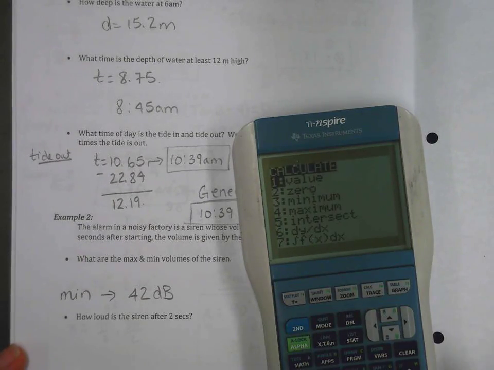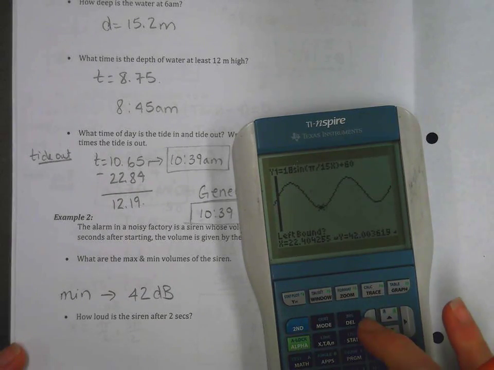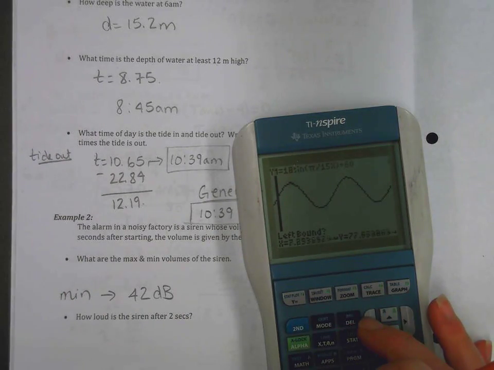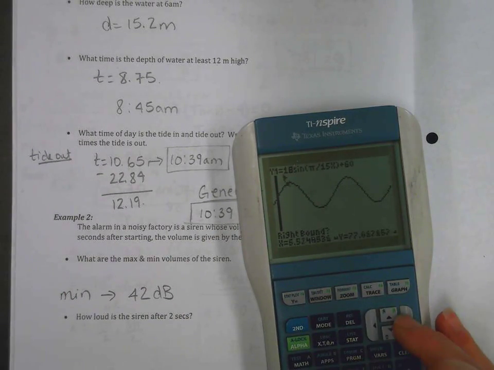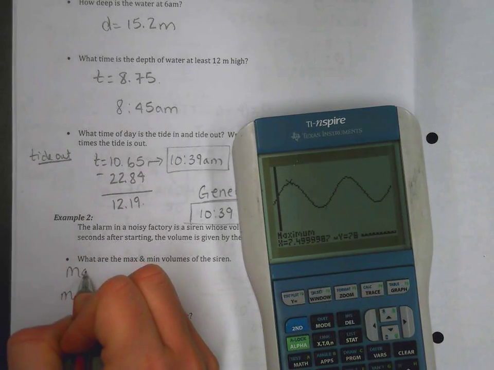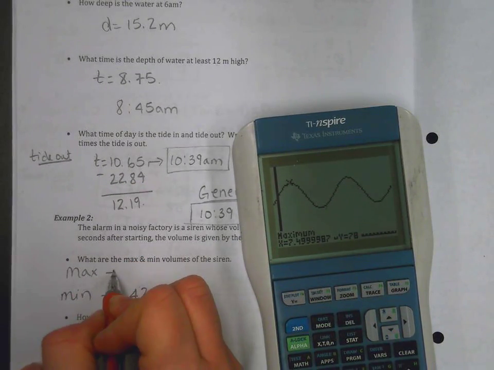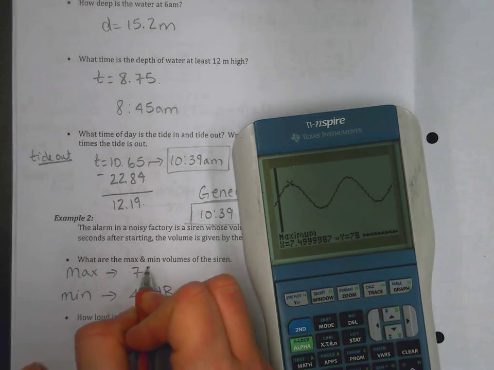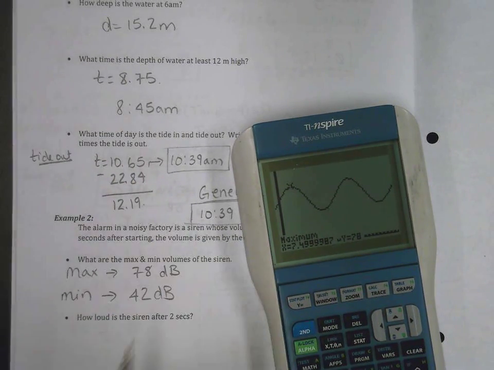And then we're going to now find the maximum. And you could have went to either maximum, it wouldn't have mattered. This would be 78 decibels. So that volume is fluctuating between 42 and 78 decibels.